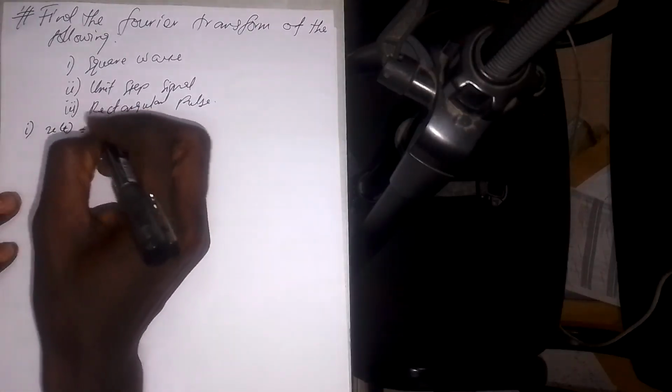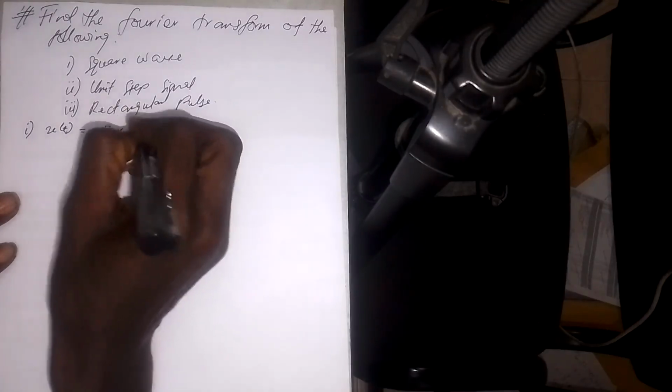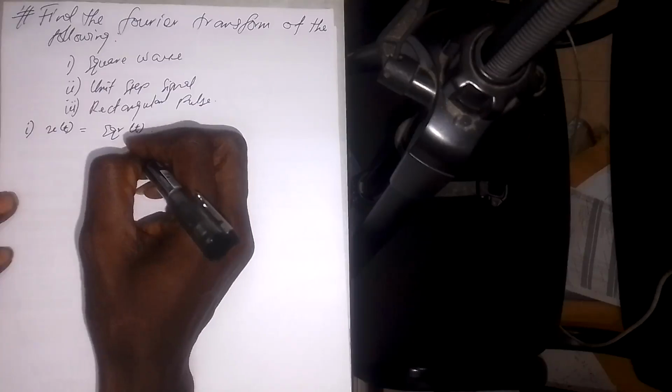All right. So in the first one, we're going to have the square wave. The square wave is such that x of t, we're going to find their Fourier transforms. x of t is equal to square of t. Okay, so this is the square wave. Let's represent it.